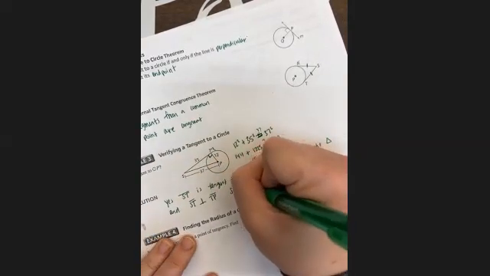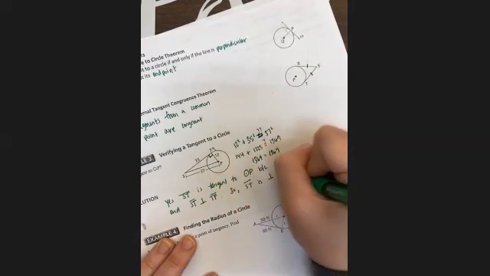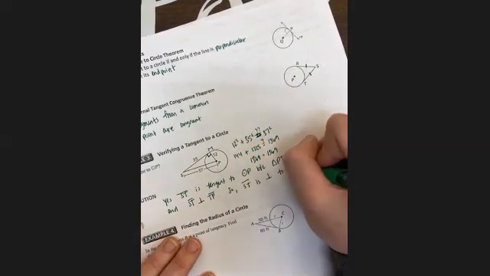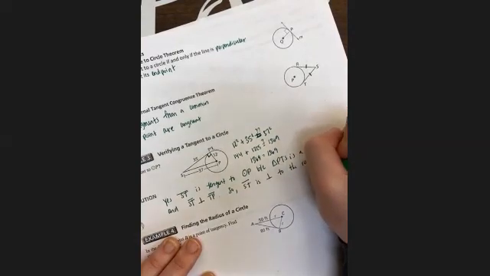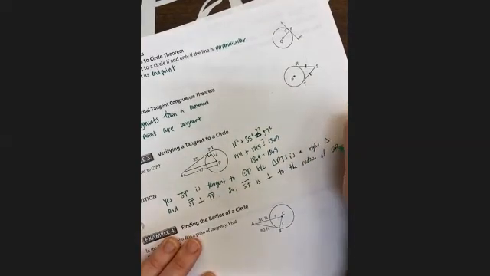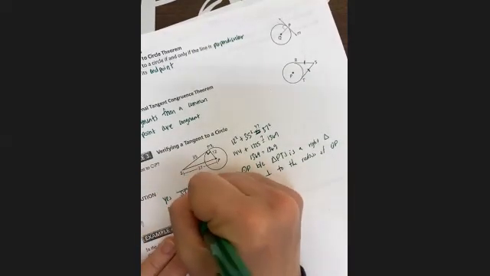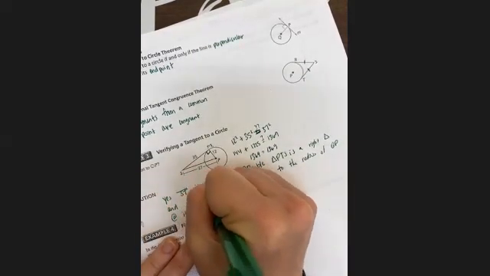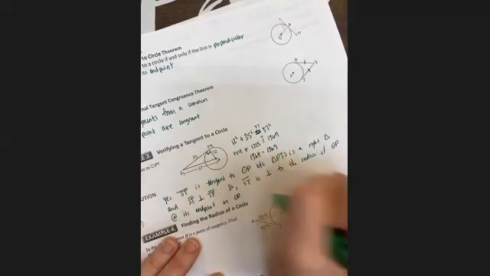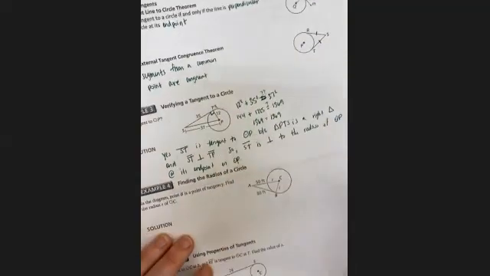So segment ST is perpendicular to the radius of circle P at its endpoint on circle P.